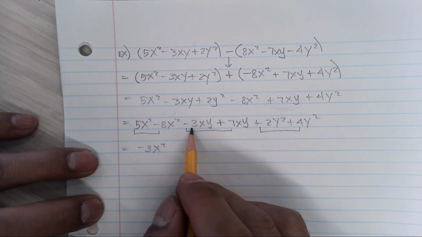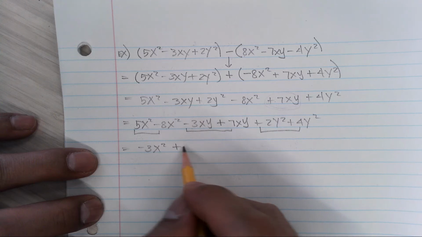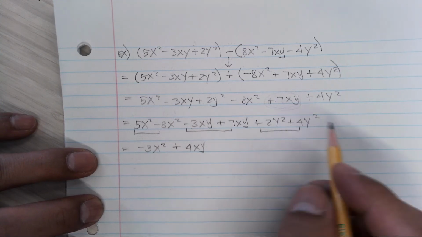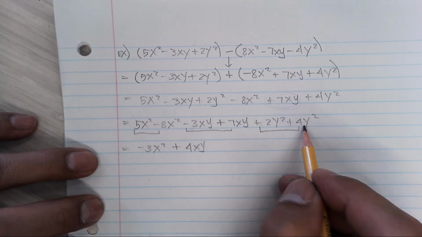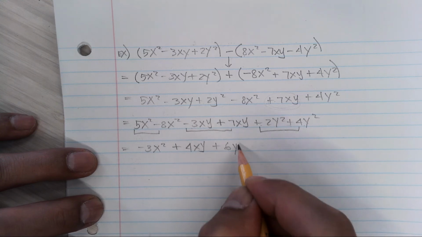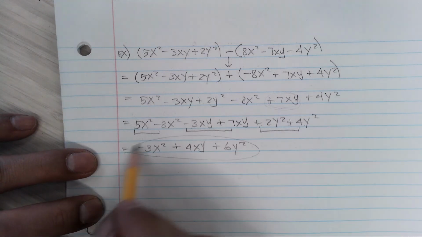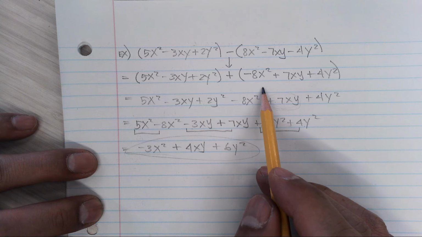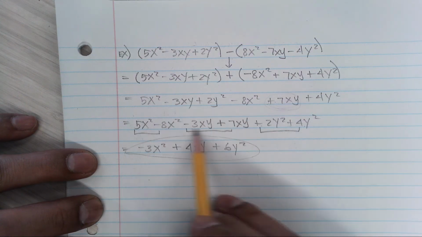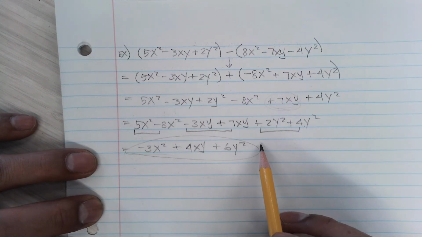Negative 3 plus 7, that's a positive 4xy. And then 2 plus 4 here is 6y squared. Okay? Add the opposite, combine like terms, and simplify.